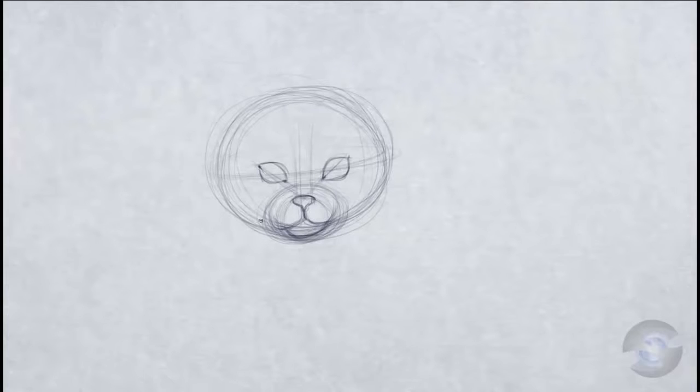Now, the trickiest part of the face is probably the ears. So, within this bigger circle, we're going to go just a bit lower than the top edge of the circle. I'm going to sketch in a guide here.